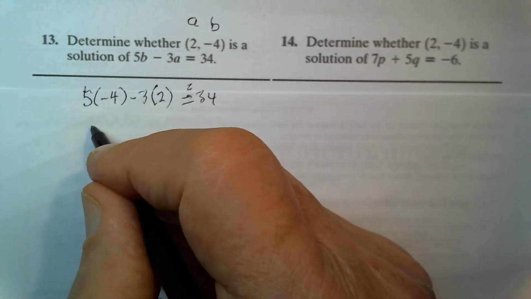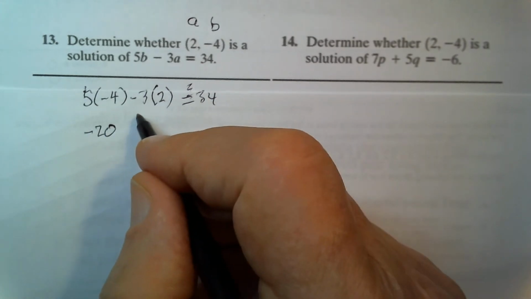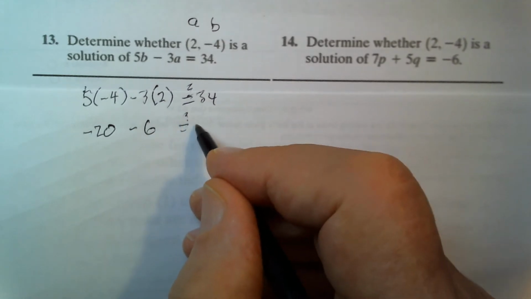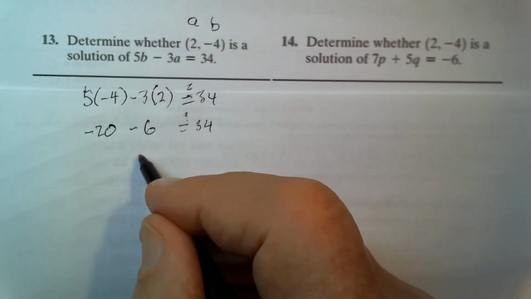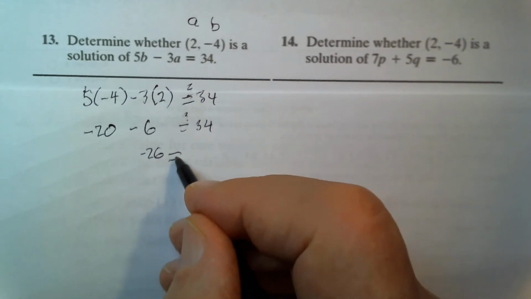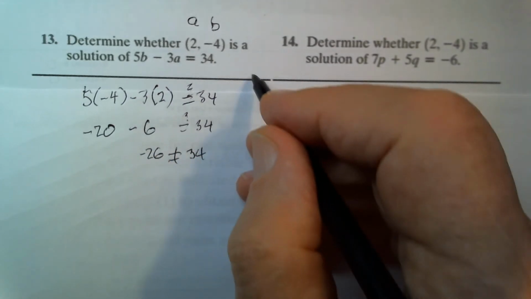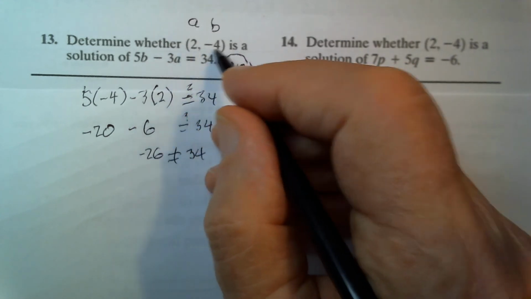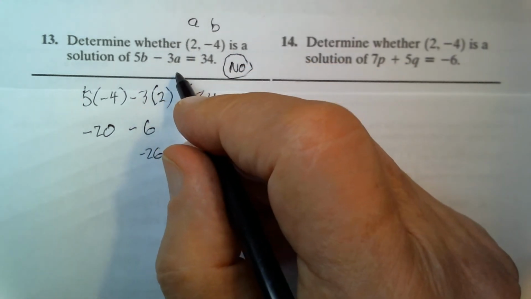Well, 5 times -4 is -20, and -3 times 2 is -6. Is that equal to 34? Well, -26 is certainly not equal to 34, so here the answer is no. This ordered pair is not a solution of this given equation.